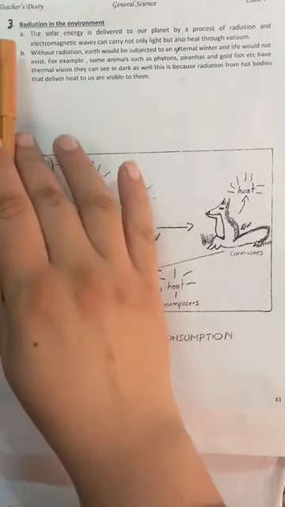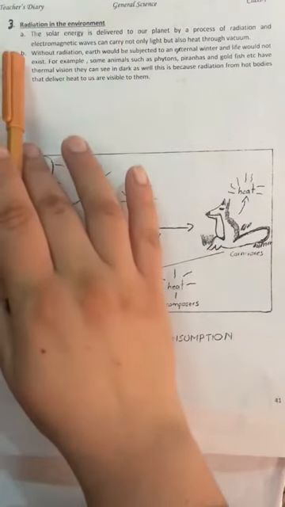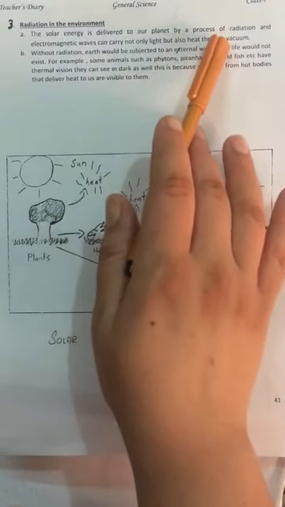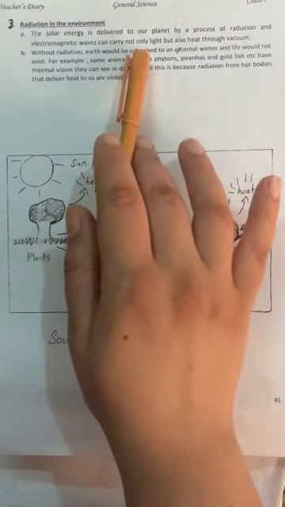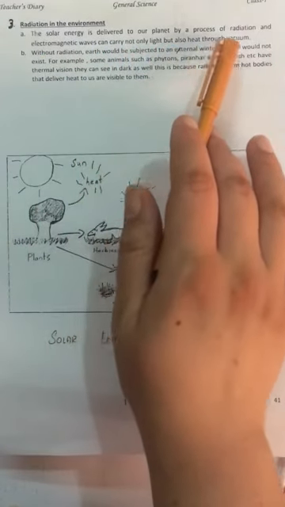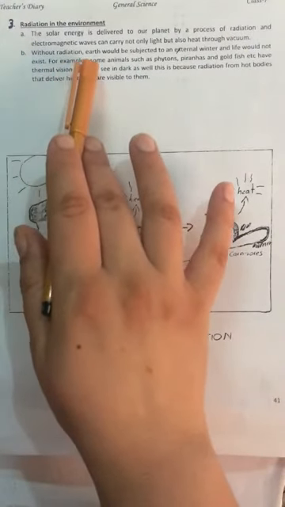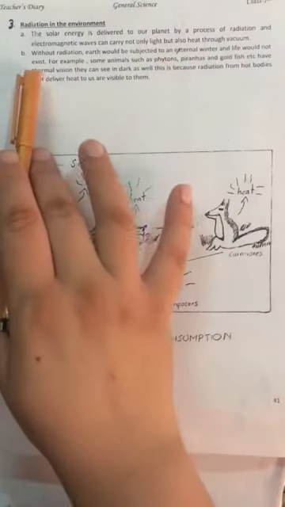Okay, now give the next heading, radiation in the environment. Point A, the solar energy is delivered to our planet by a process of radiation, and electromagnetic waves can carry not only light but also heat through vacuum. Point B, without radiation, Earth would be subjected to an eternal winter and life would not exist.